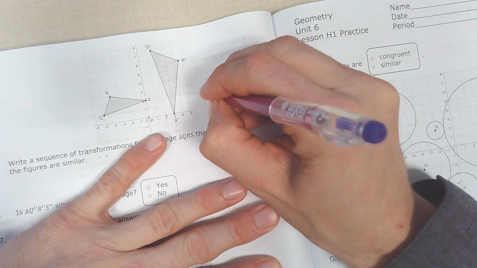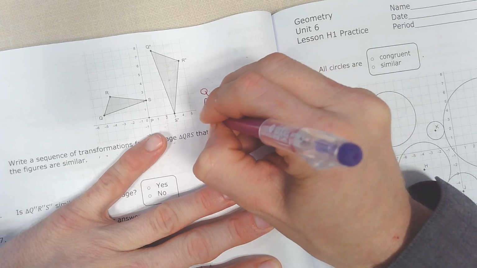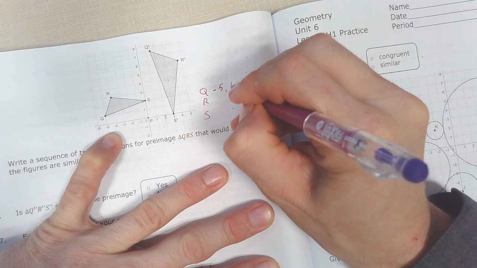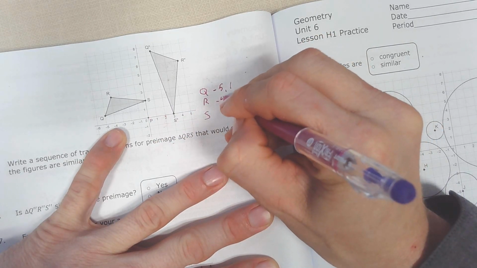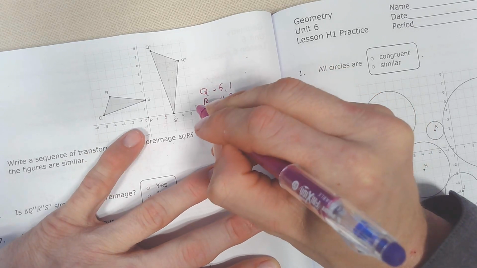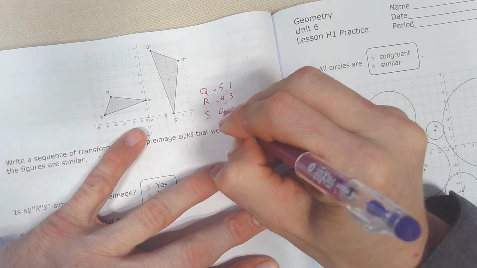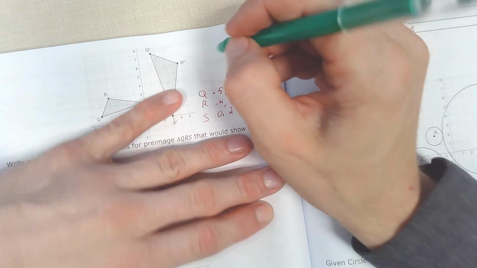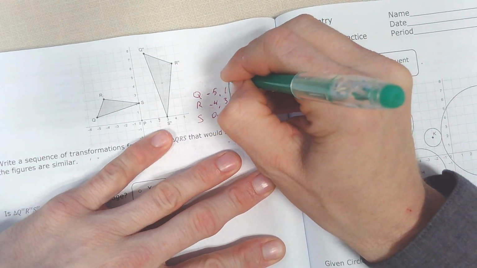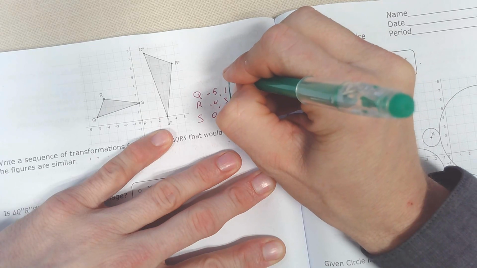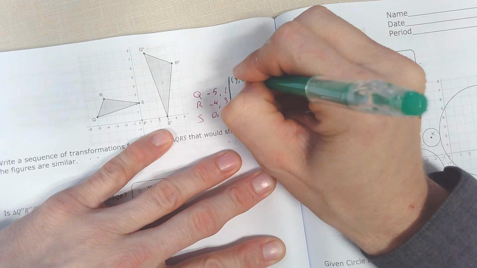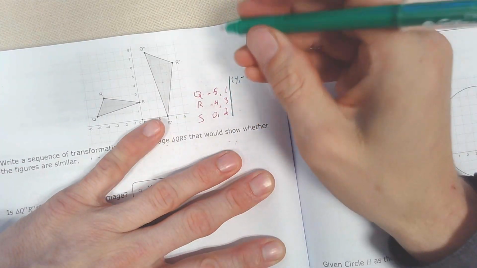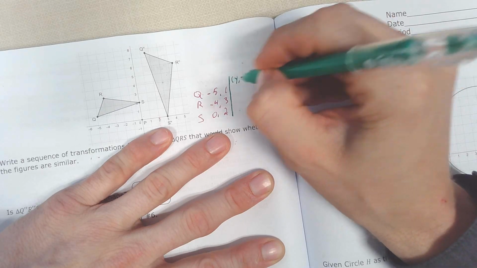So I'm gonna go Q, R, S. Q is -5, 1. R is negative 4, 3. And S is 0, 2. Okay, and the coordinate rule for a rotation clockwise is (y, negative x). It's going to push it that way, right? So I'm going to take my y's and my x's, and I'm going to flop them.